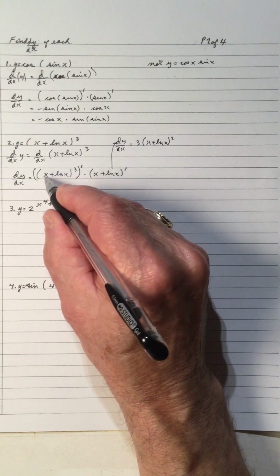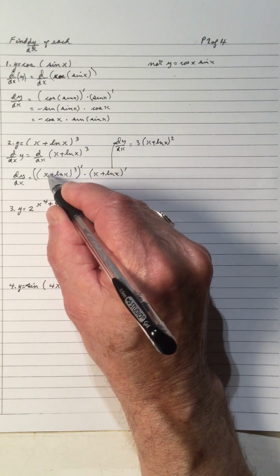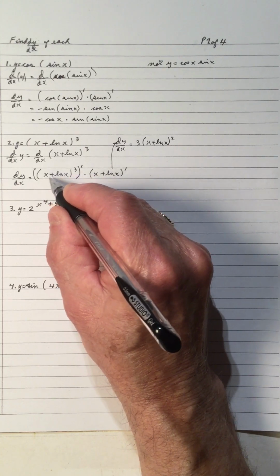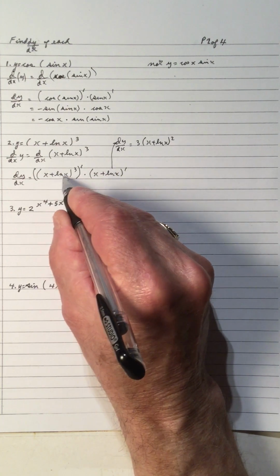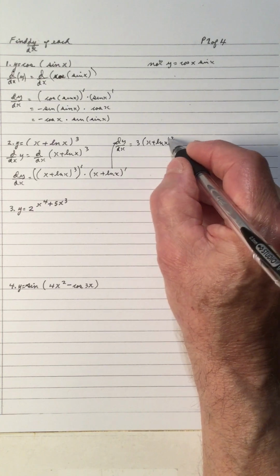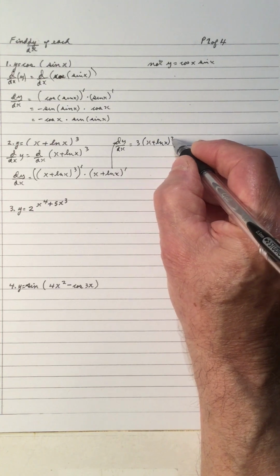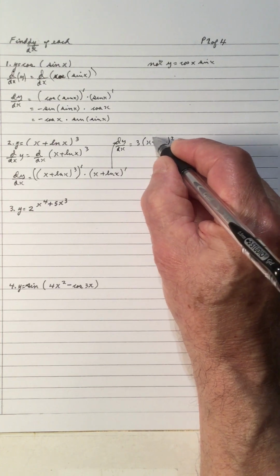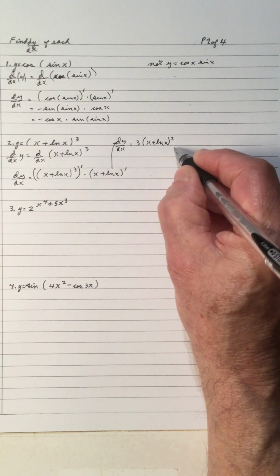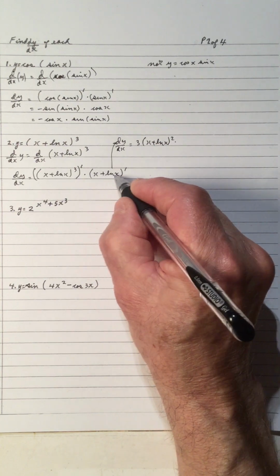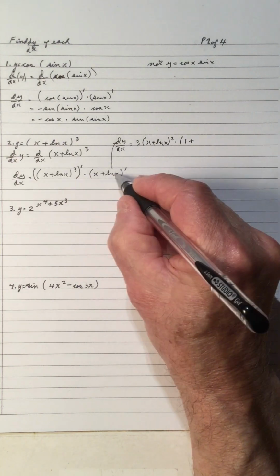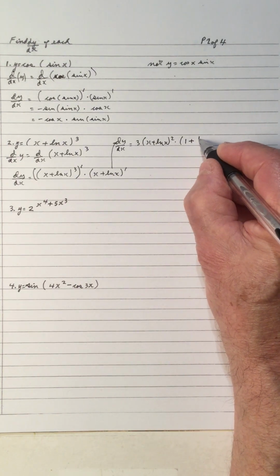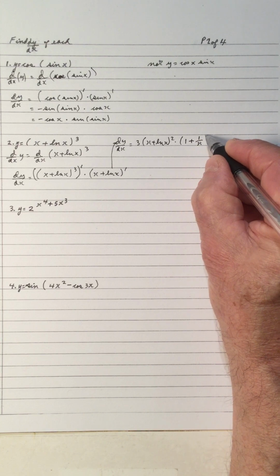This is the function that's being composite. So treat this as an x cubed. So it's a 3, whatever this is, the inside raised to the second power. Now the derivative here is a sum. So the derivative of x is 1, and the derivative of ln x is 1 over x.